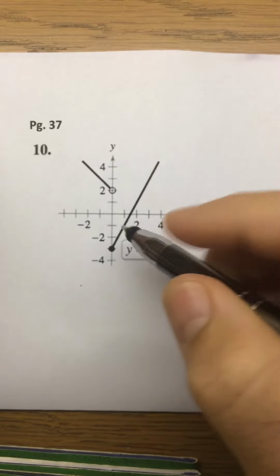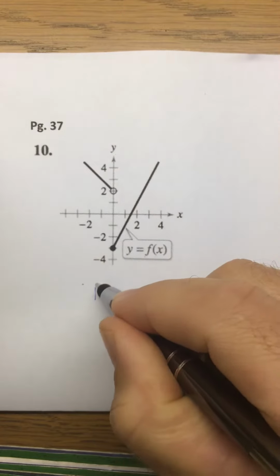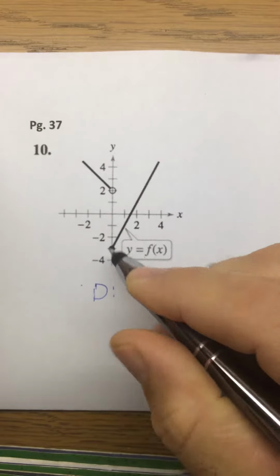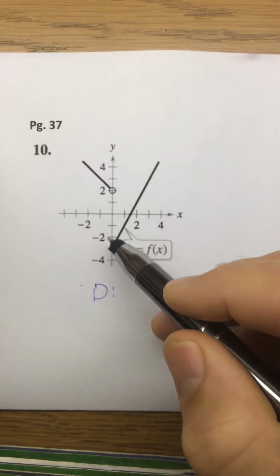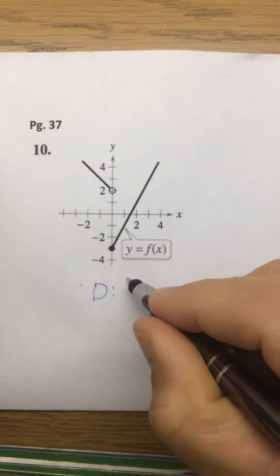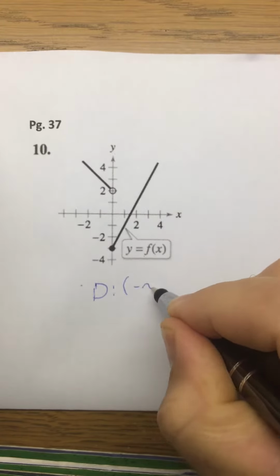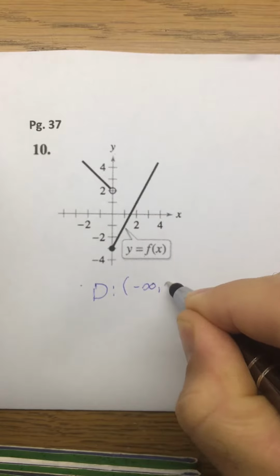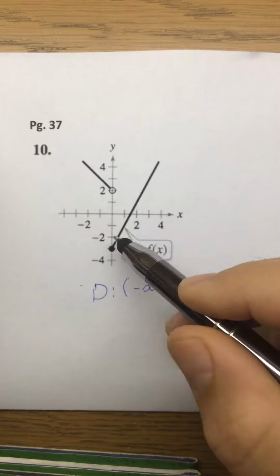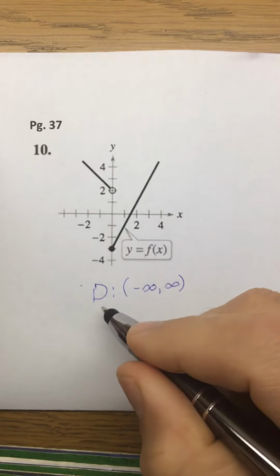So our domain, because there are no breaks, I shouldn't say there are no breaks, because 0 does have an answer where there is a break. There's an answer down here. So our domain is negative infinity to positive infinity. A lot of people will let that step discontinuity trick them into thinking there's a break at 0, but there's not a break in the domain.